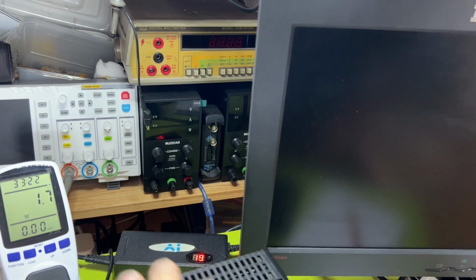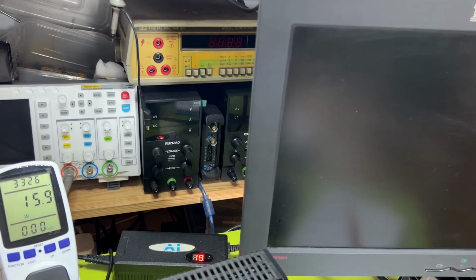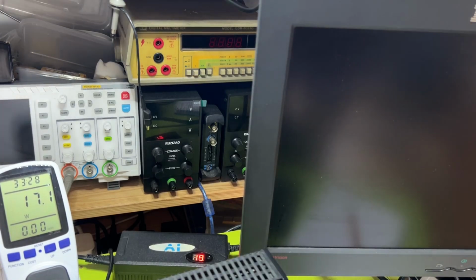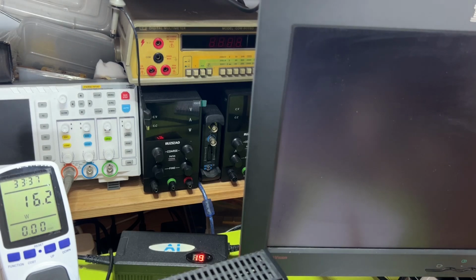So if we turn it on, then it will start up. A bit of a spike there, and then once it's loaded, it then settles down.